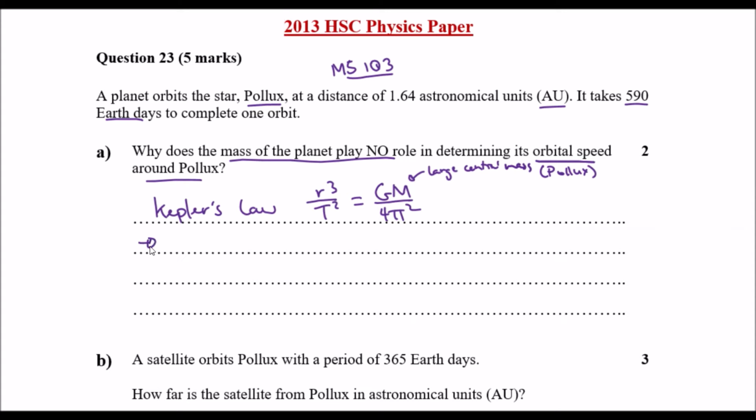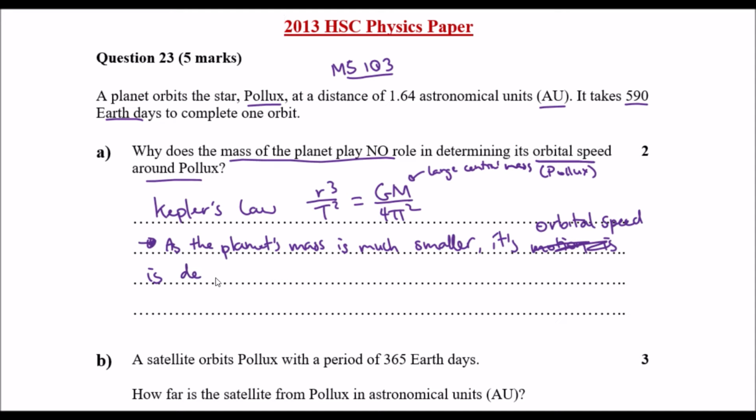which demonstrates that because the planet's mass is much smaller, its motion, or its orbital speed, is dictated by the gravitational force of the star.